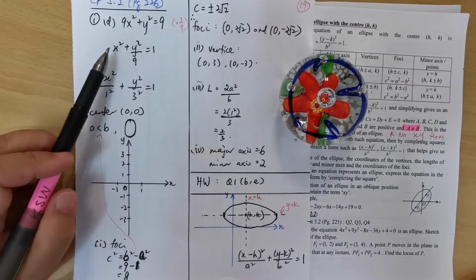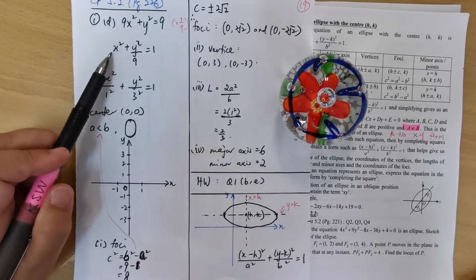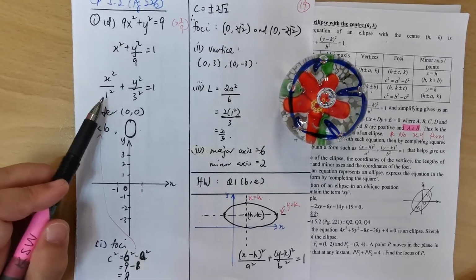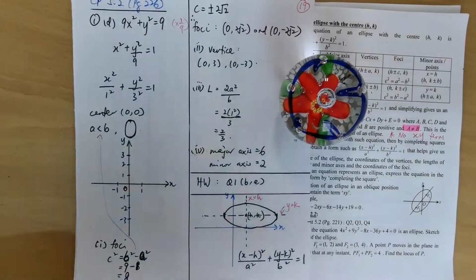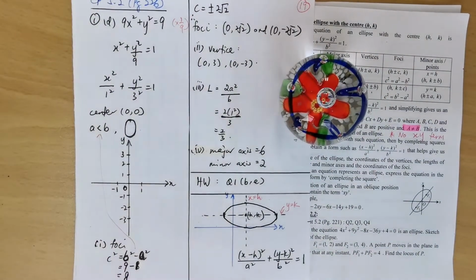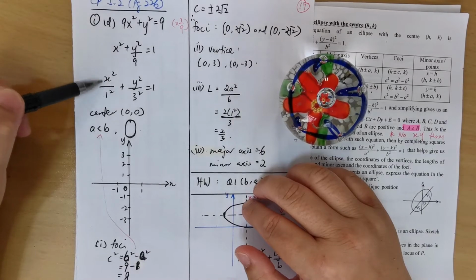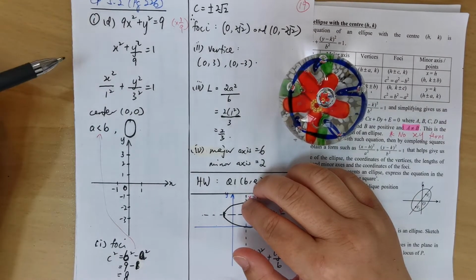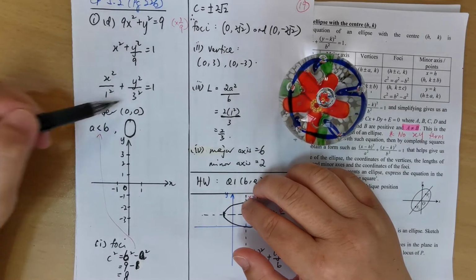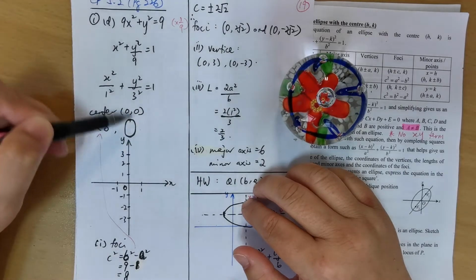Then maybe you say, why is there nothing under x squared? If nothing is labeled here, it means that under x squared is 1 squared. Okay, so now we have expressed it in standard form. First step, center. This is x minus 0, y minus 0, so the center is the origin, 0, 0. A is smaller than B, B is bigger, so I know that it's a vertical one. It's a vertical shape.